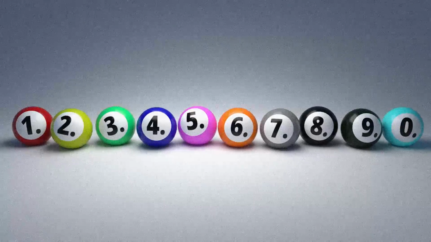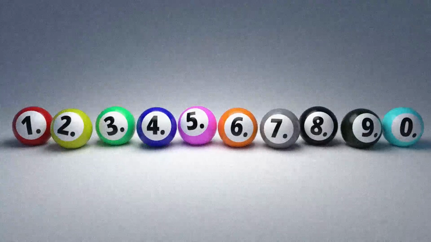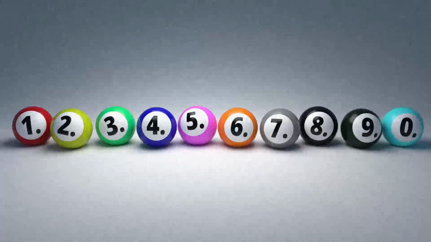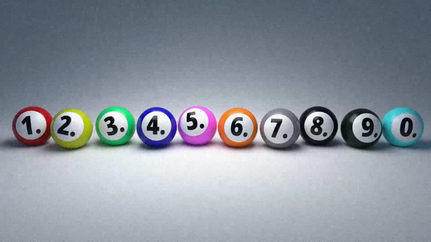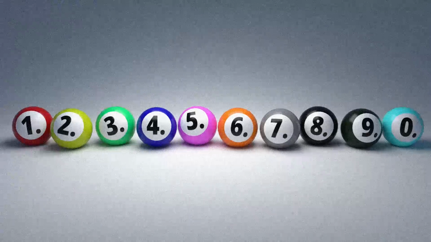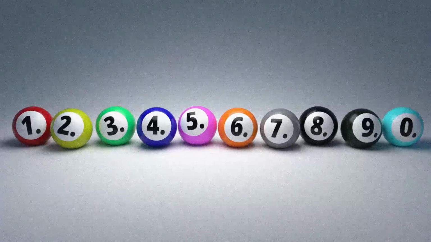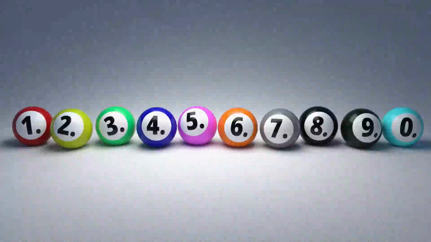Now very fast, select 3 numbers and remember their colors. I select 6 and 4 and 3. Let's see if you can beat me in this lottery game.